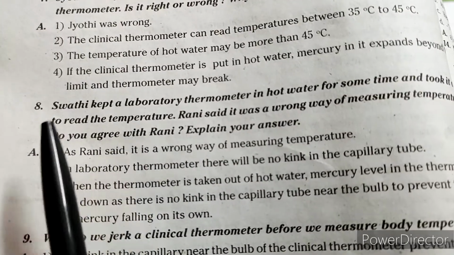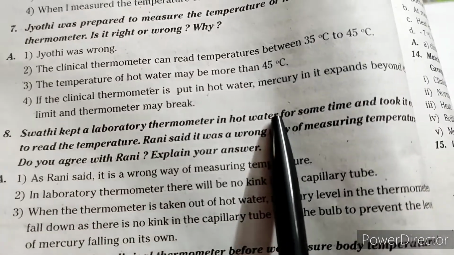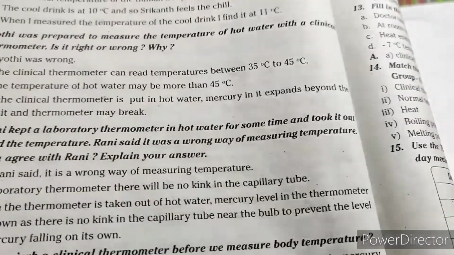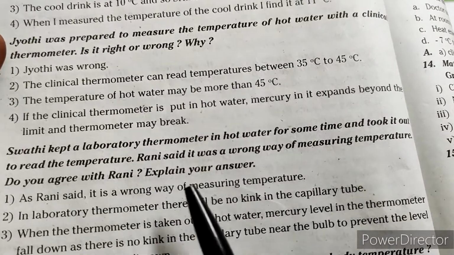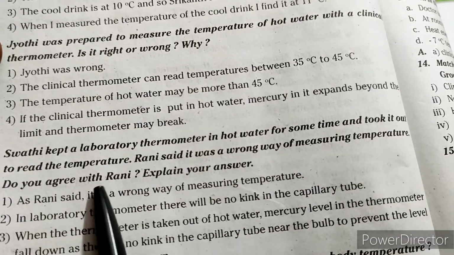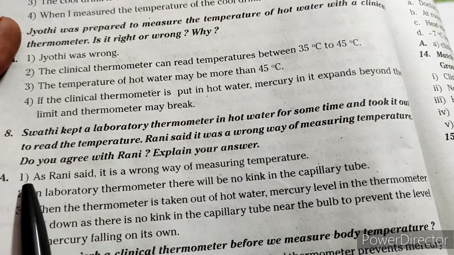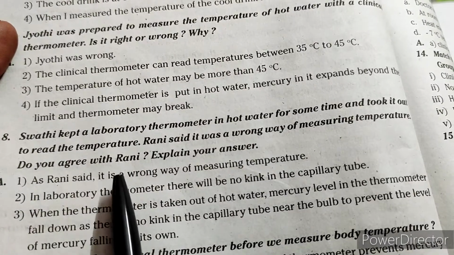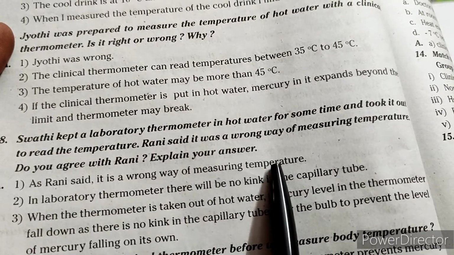Next one. Swati kept a laboratory thermometer in hot water for some time and took it out to read the temperature. Rani said it was the wrong way of measuring temperature. Do you agree with Rani? Explain your answer. Answer. As Rani said, it is the wrong way to measure temperature.